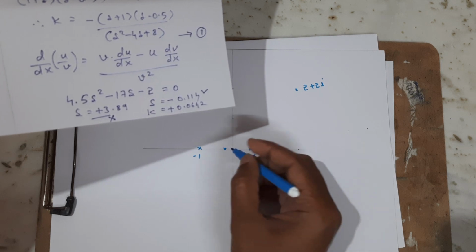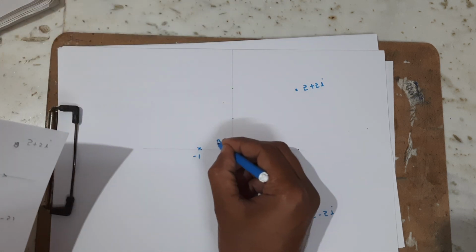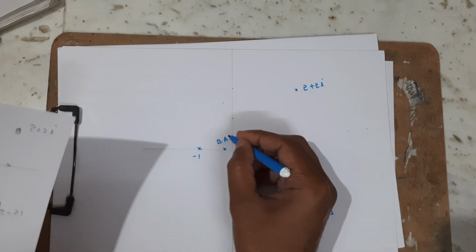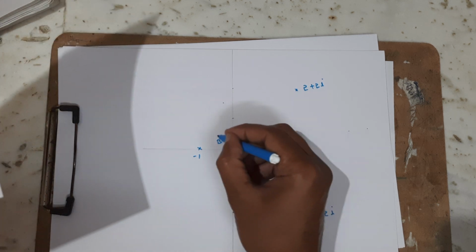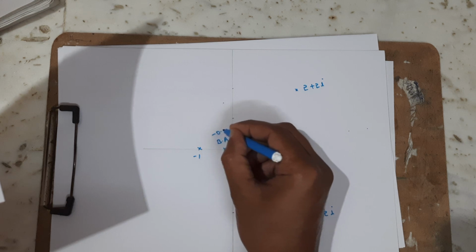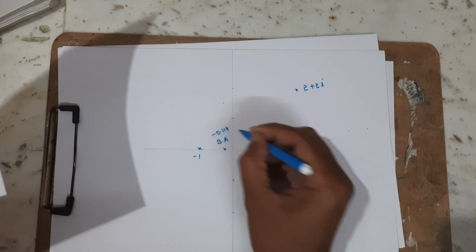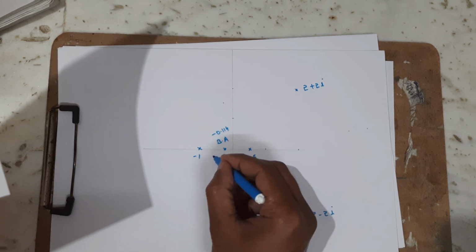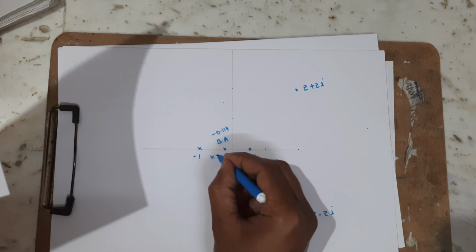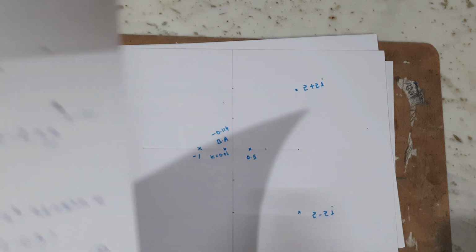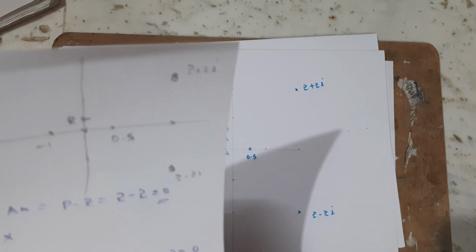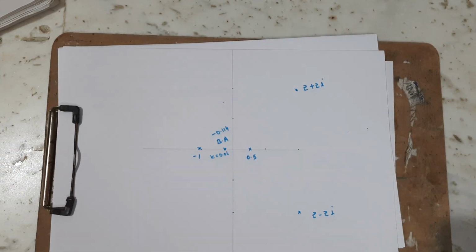So this is the breakaway point, equal to minus 0.114. At this value, k is equal to 0.06. Okay, the breakaway point is over.